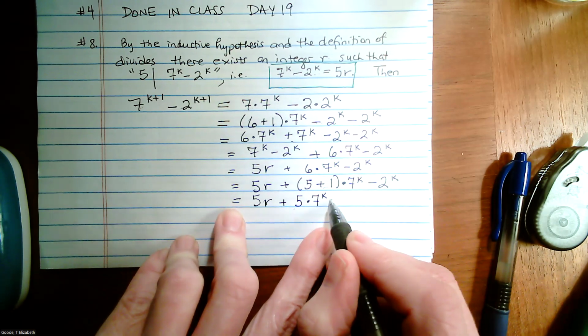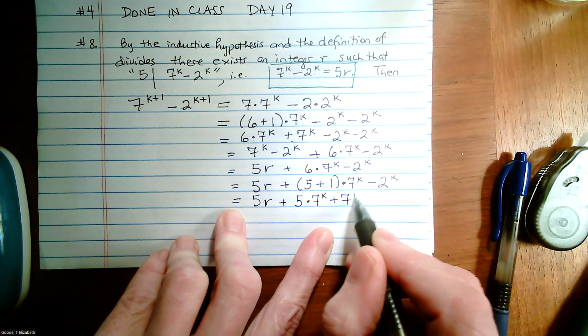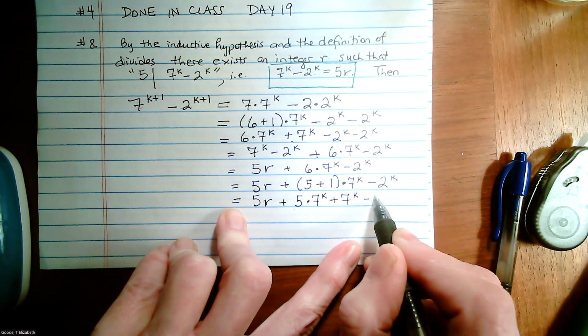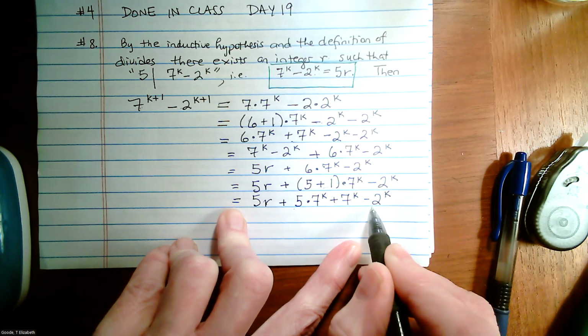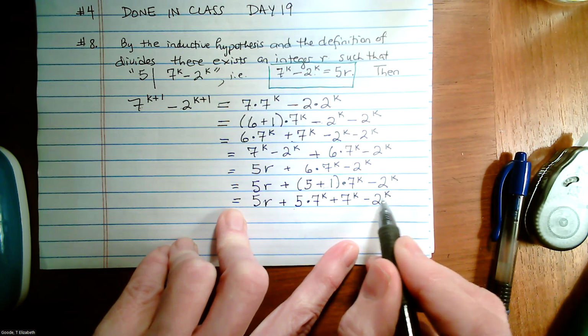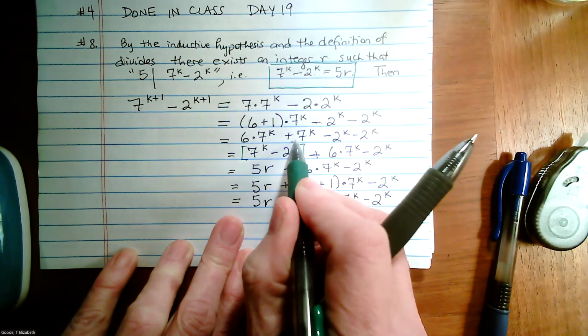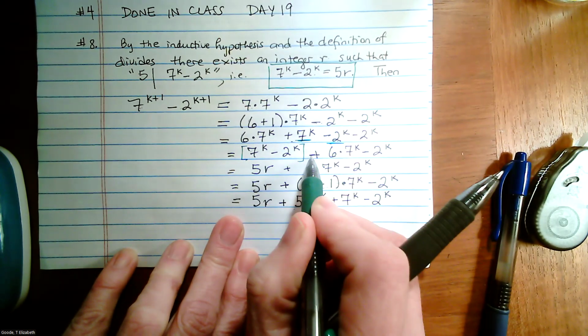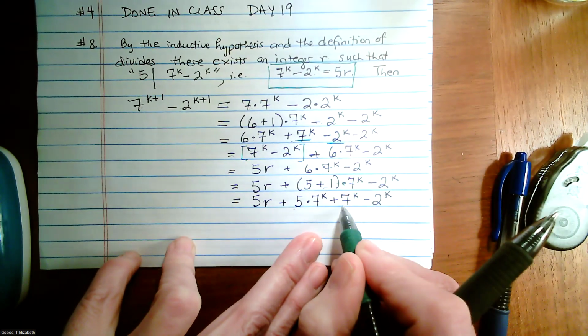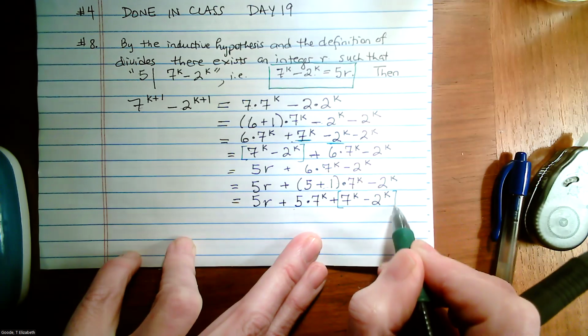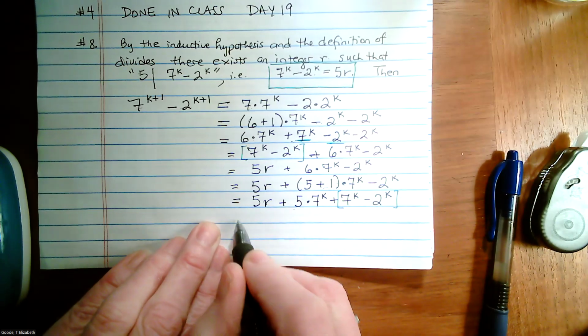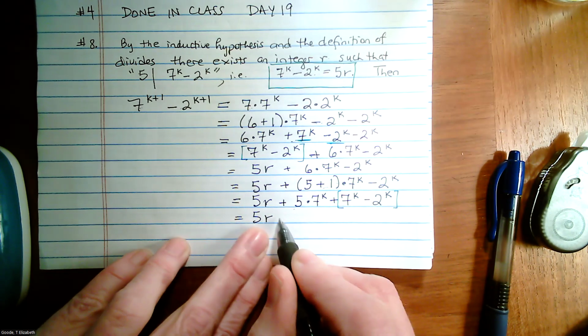But now we've got plus 1 copy of 7 to the k minus this other loose copy of 2 to the k floating around, right? It's just the same way we grouped this one and this one together here. Now we have this one and this one together here, and we can resubstitute in 5r again.